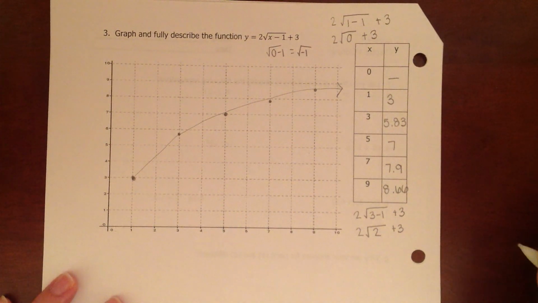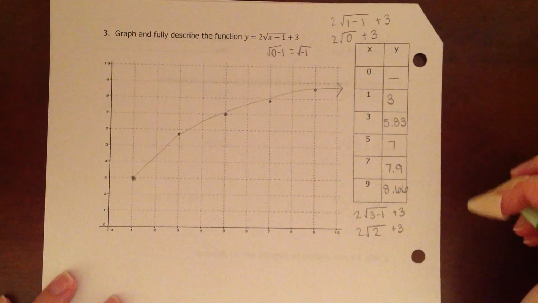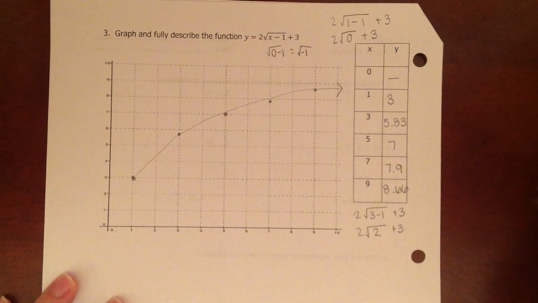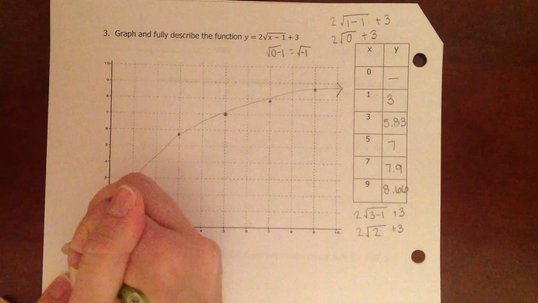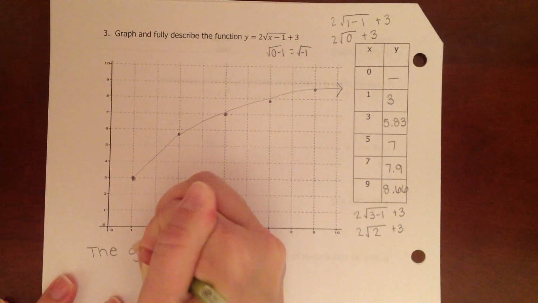And next we're going to fully describe this. So this is using the questions from our learning log that we wrote down. One of the first questions is, what does it look like? Well, I would say this is a curve. And also, is it pointing up or down? Well, it's pointing up. So we can say the graph is a curve pointing up.